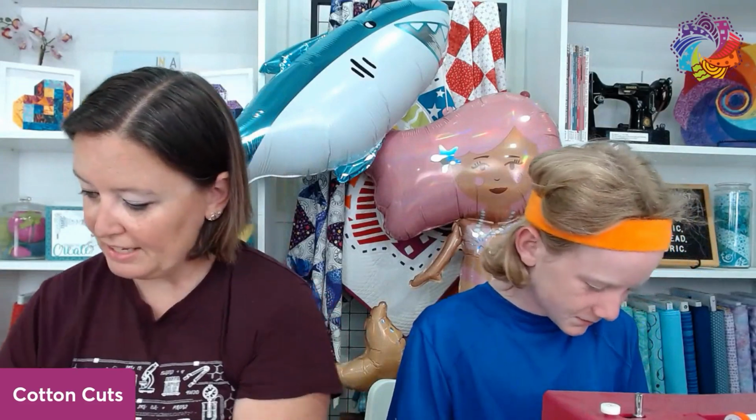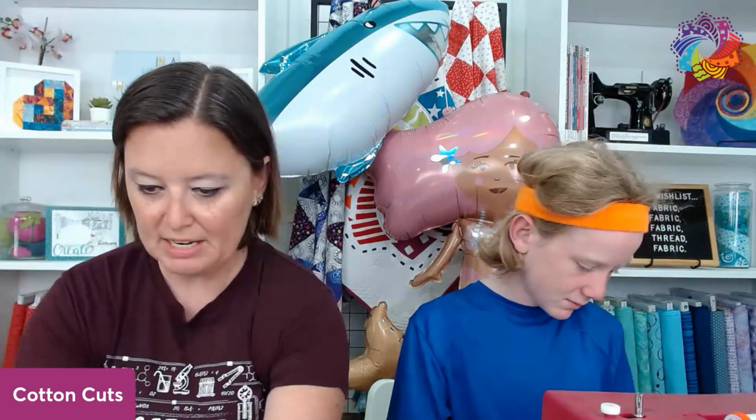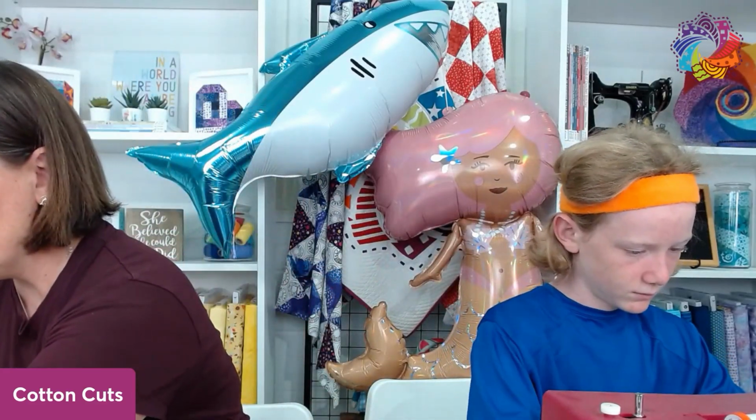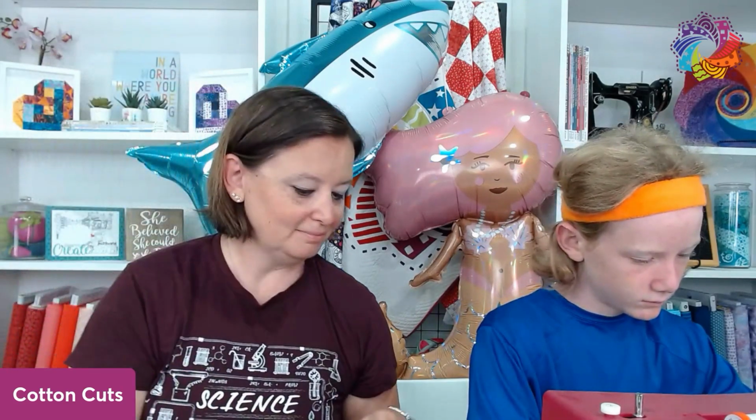Okay, so we're making these flying geese. I think you might have one too many because again, we're going to have extra fabric and too many of a shape and not enough of another shape. But you know, we're still playing the game.